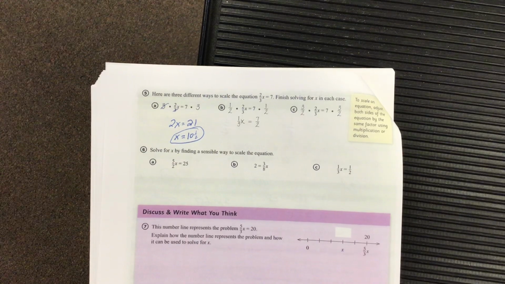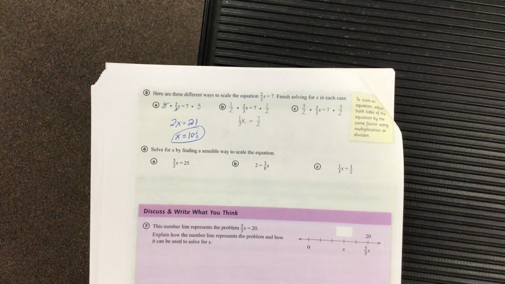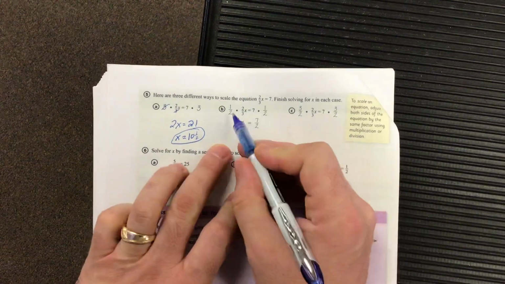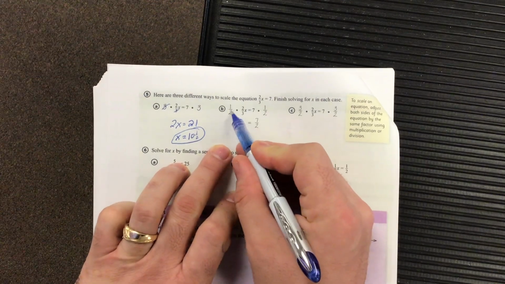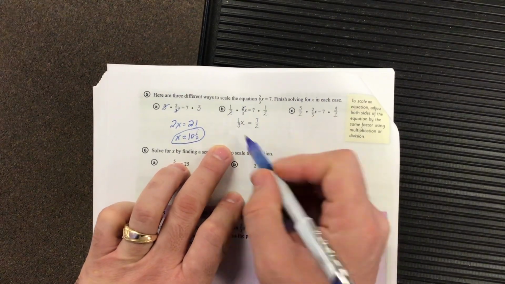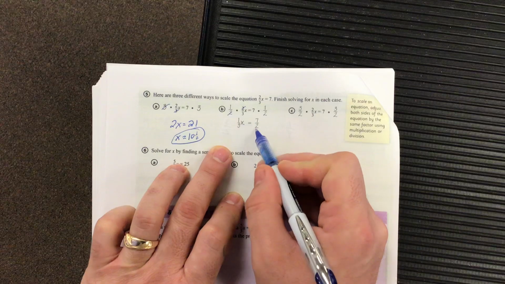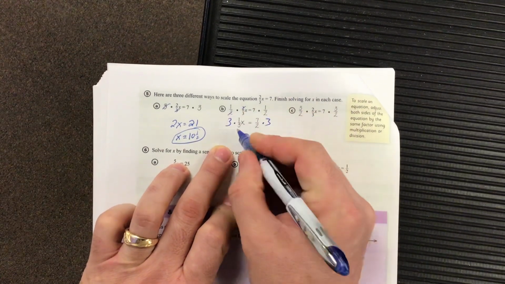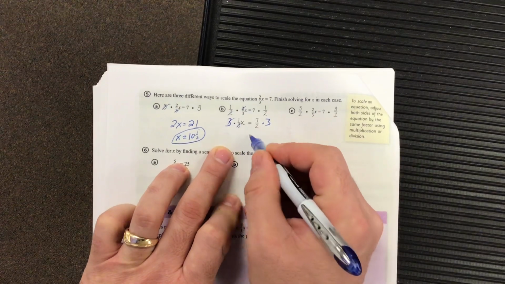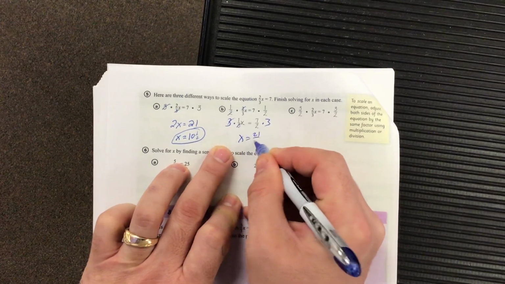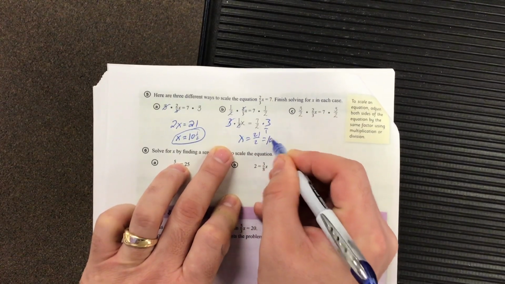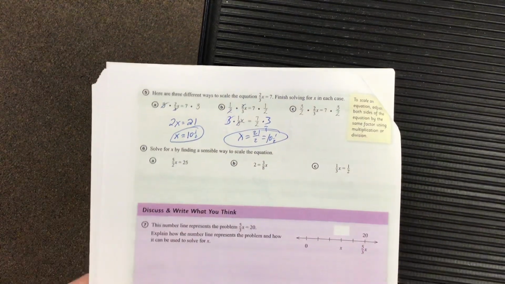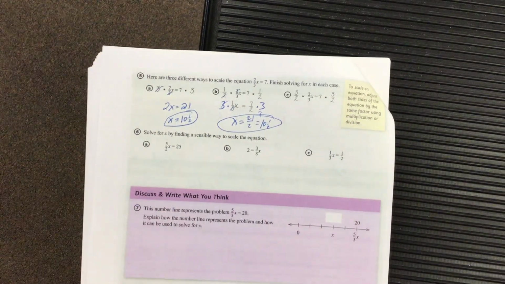All right, the next one that they do, I'm not a fan of this one, but they take it times a half first. That gets rid of the top. And you're left with 1/3 x equals 7 over 2. At that point, you would take both sides times 3 to get rid of the denominator. And you'd have x equals 21 over 2, which is still 10 and a half. So that way certainly works as well.